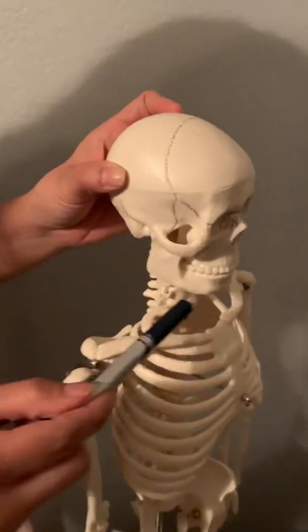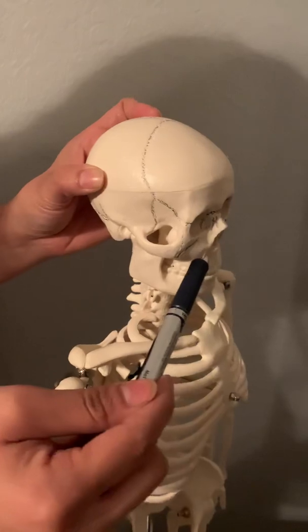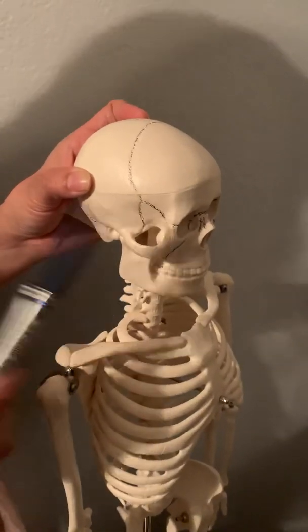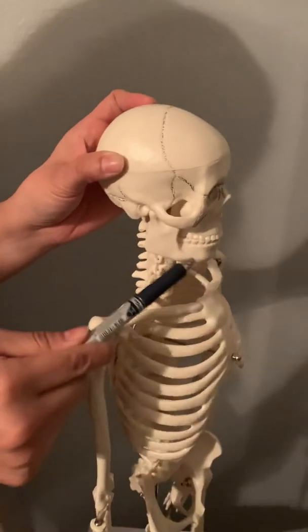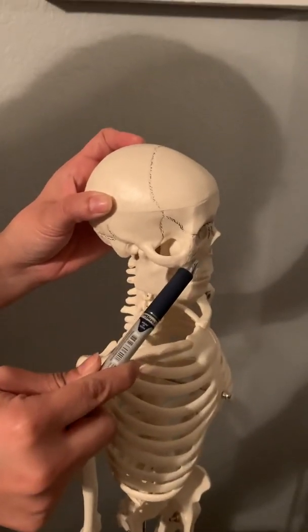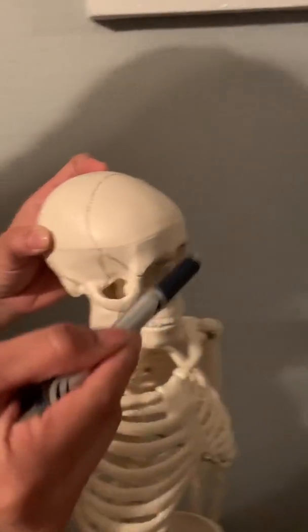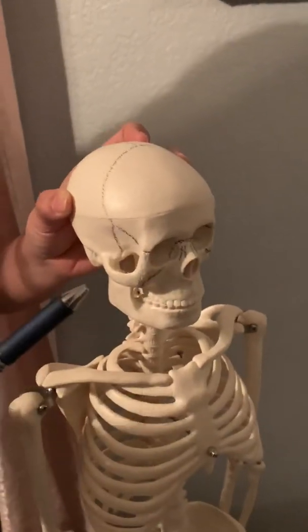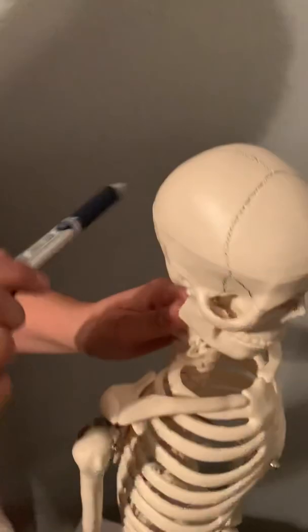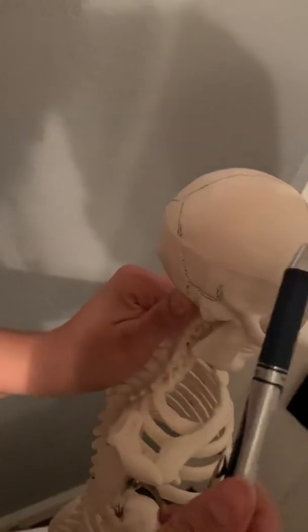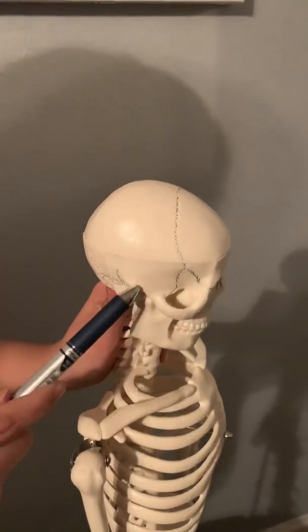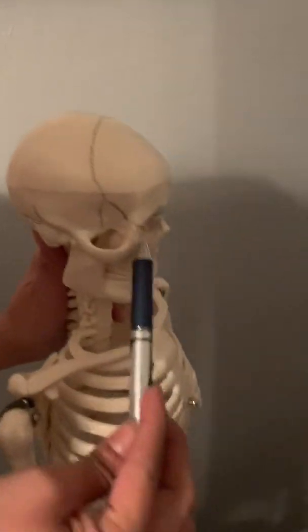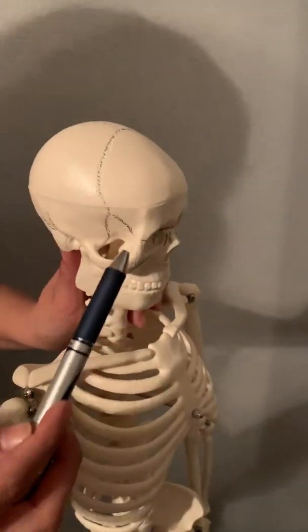Mandible is this area here. Maxilla, again, it's the top portion of it. And since we're looking at the side view, you're able to see it this way. So the mandible, the maxilla, the nasal would be the nose right here. Occipital is the back of the head right here. Parietal would be right here. And then temporal and the zygomatic would be right in this area here.